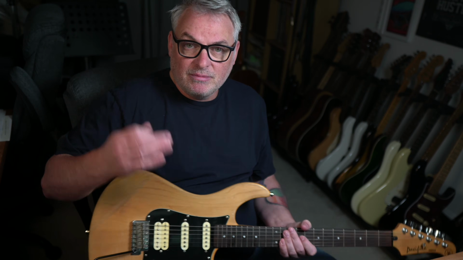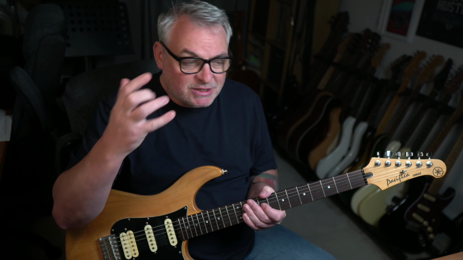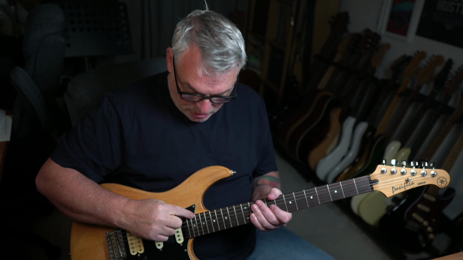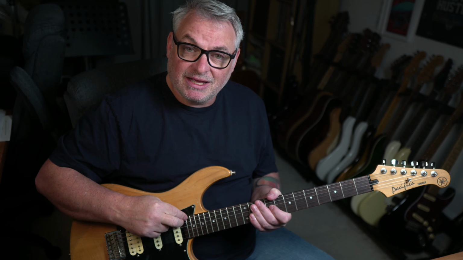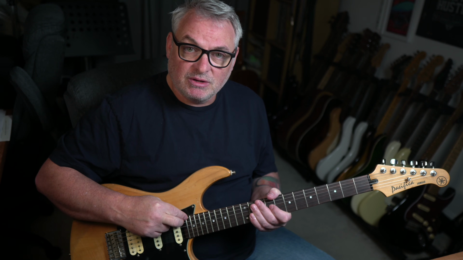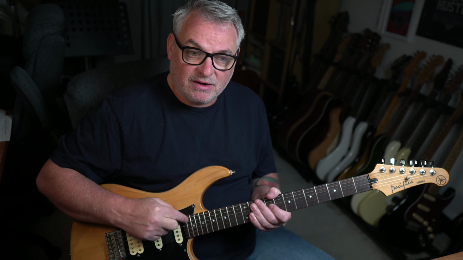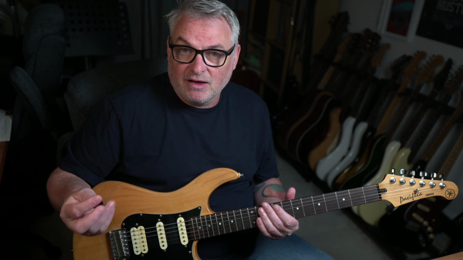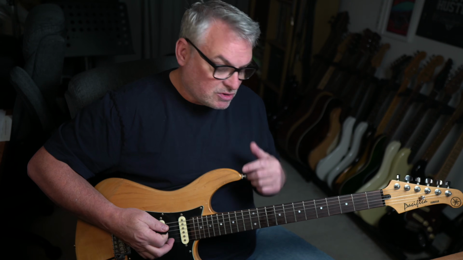Now, in the book, I talk about string pairs, and what we can do. Essentially, this is a no-brainer for me. If we've got something on the E and the A string, that's a string pair. We're thinking of those as a pair of strings. And if I use octaves to jump over, and that's part of the CAGED system, I can use octaves to jump over.